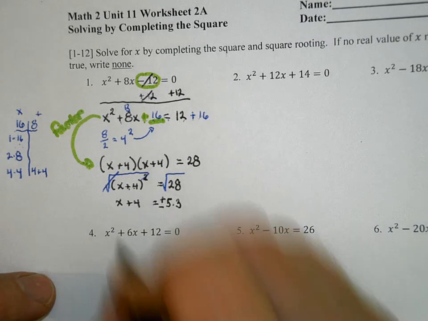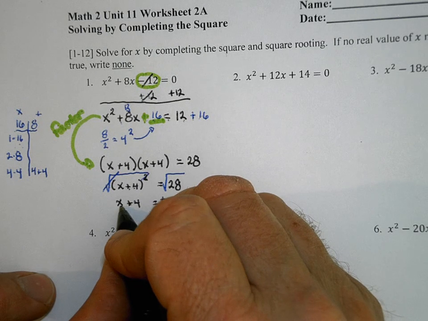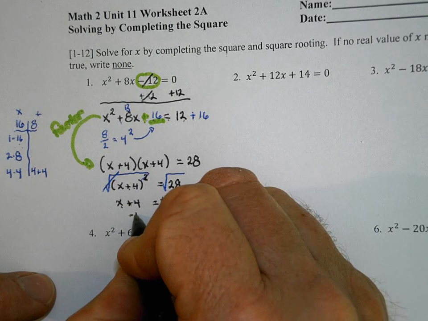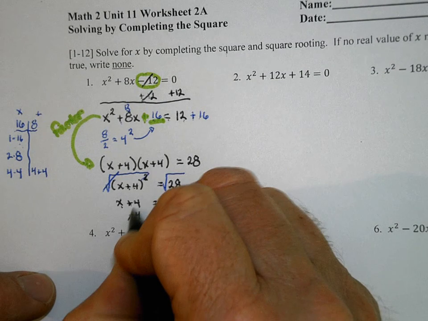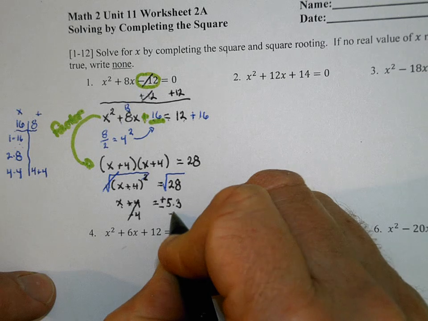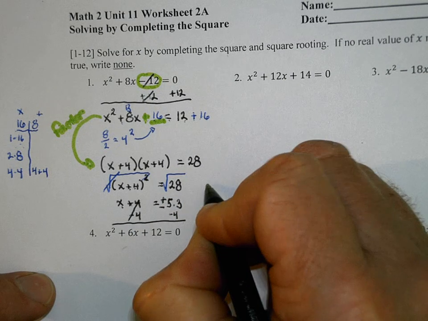All right, so now I haven't isolated the x yet, so my next step is to subtract 4 from both sides of the equation, and these 4s would cancel out, and that would give me my two answers for x.